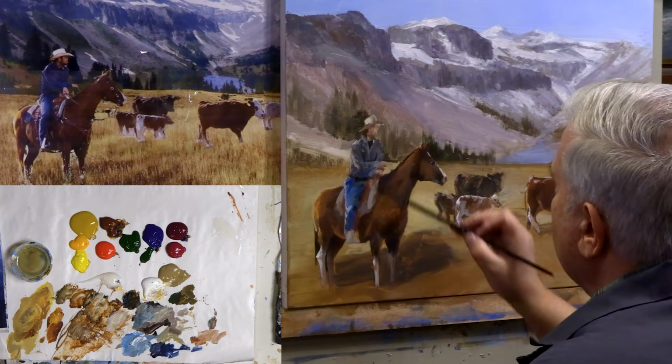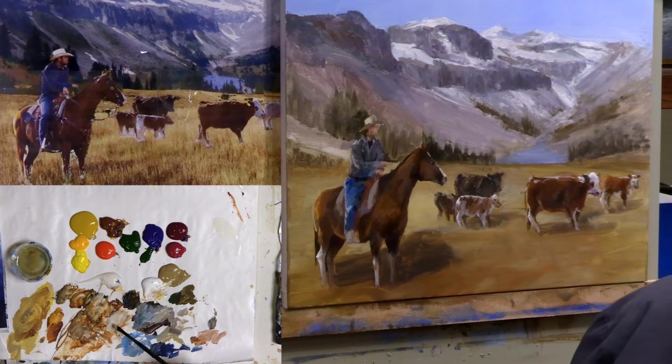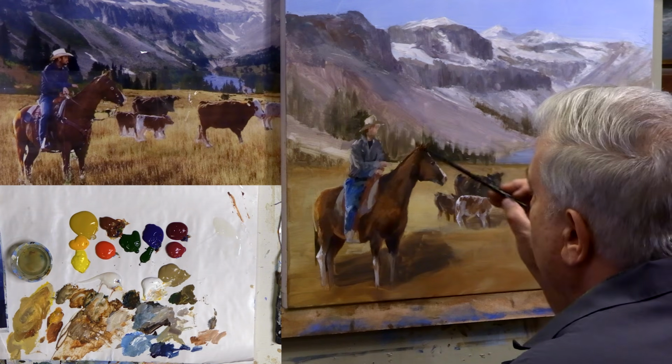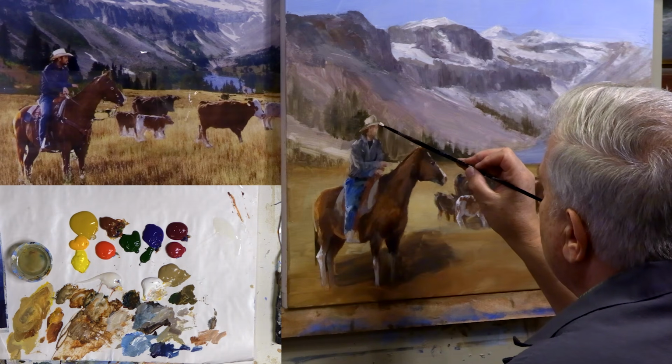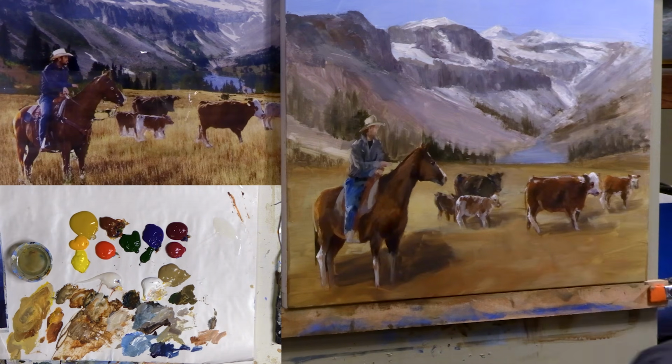You'd just be putting on some marks like that and calling it done. And here it just picks up the light a little bit right there, comes around to the front. Boy, that just works really nice, just leaving that really simplistic.